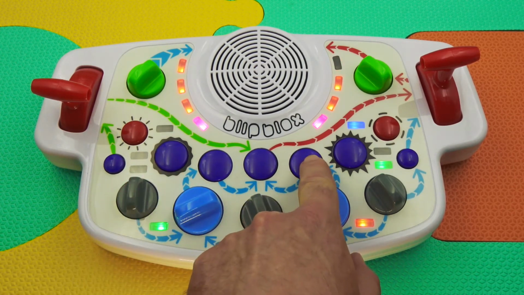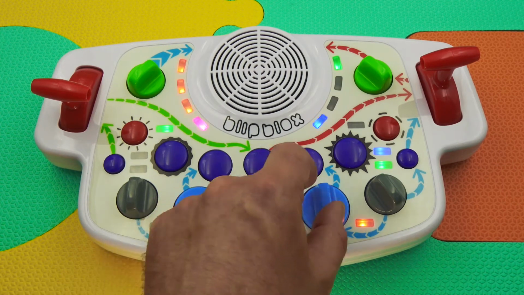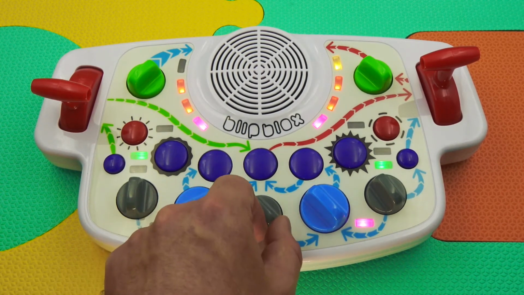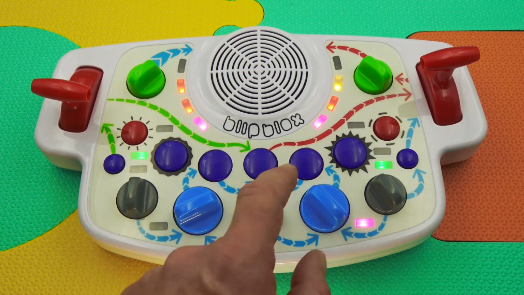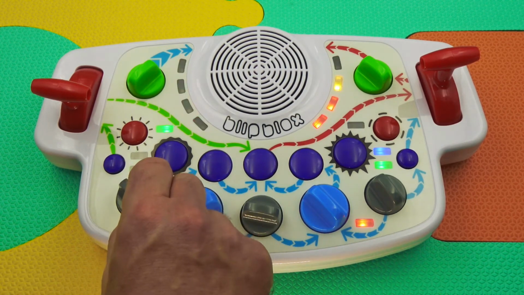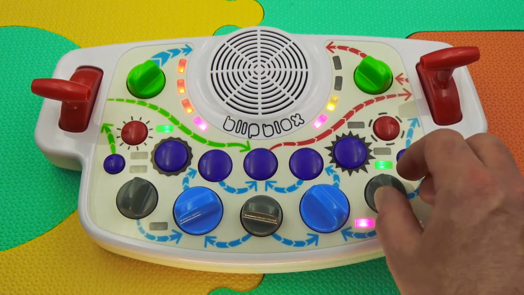Same with the other modulation input for the oscillator. We have the modulation envelope being shown there. You press it again, this LFO here on the left. Press it again, the LFO on the right.